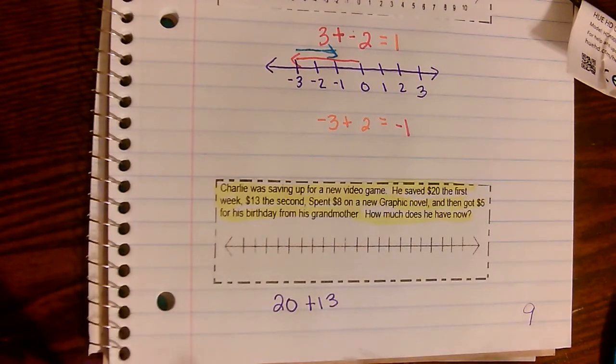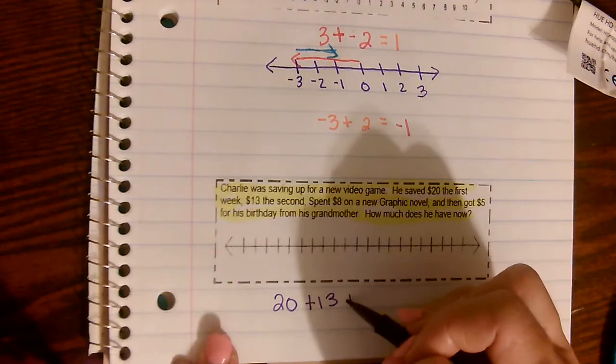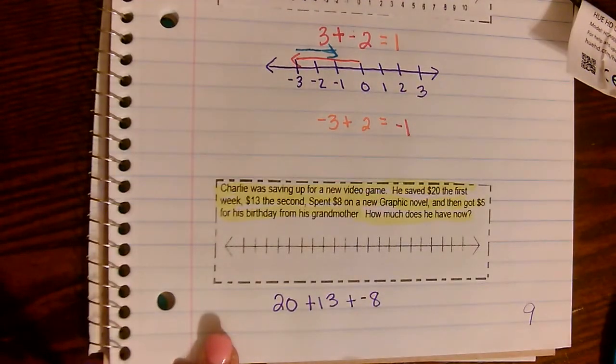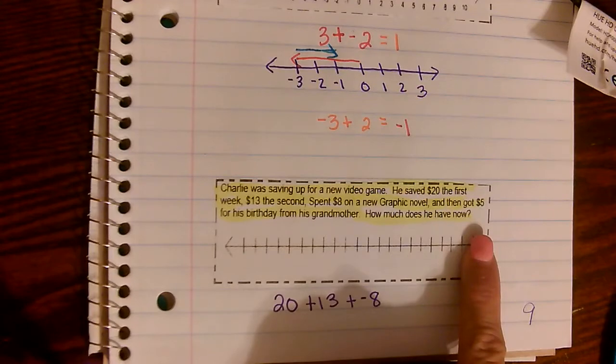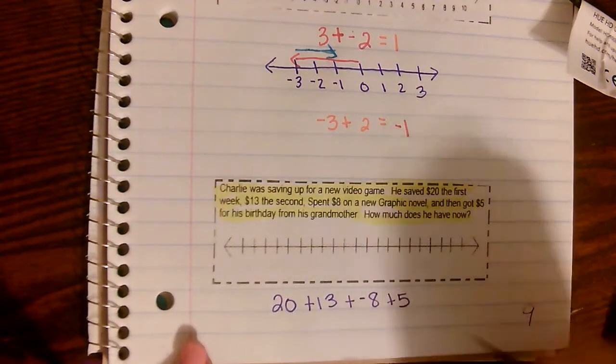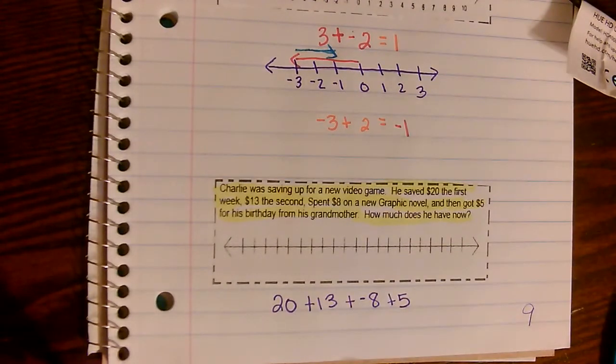Well, when we write this as far as integers go, instead of adding 8, he's adding a negative 8. And then he got $5 for his birthday, so plus 5. Now, let's see if we can make this math problem work.